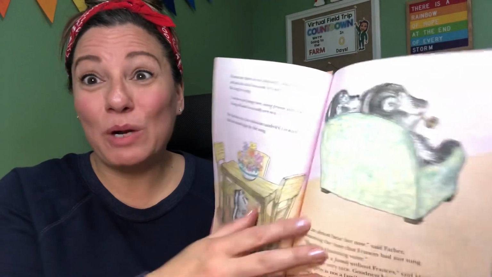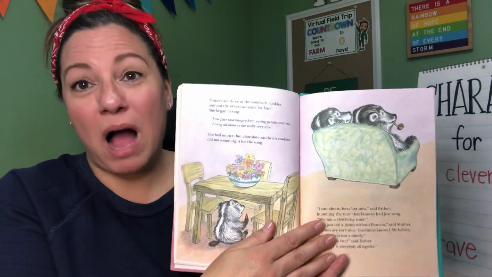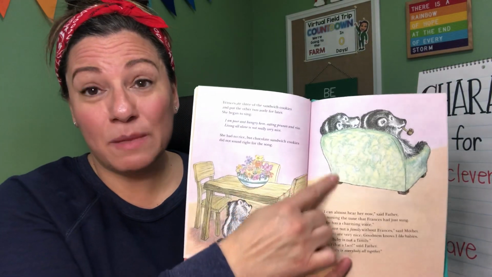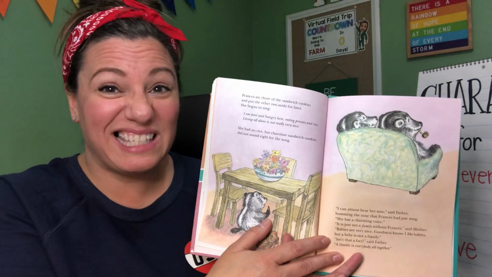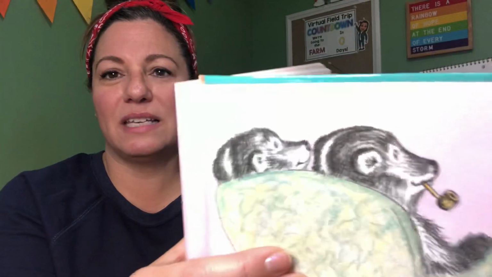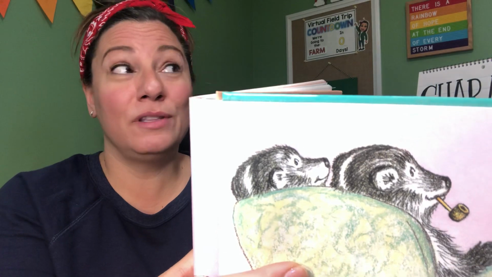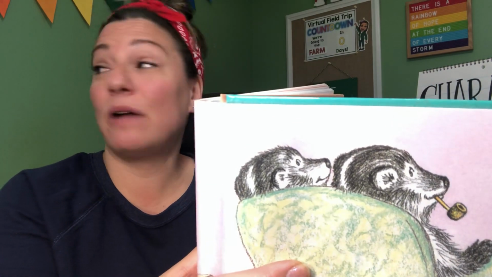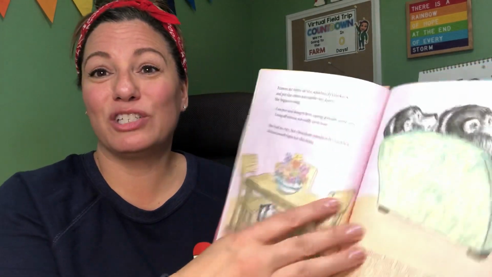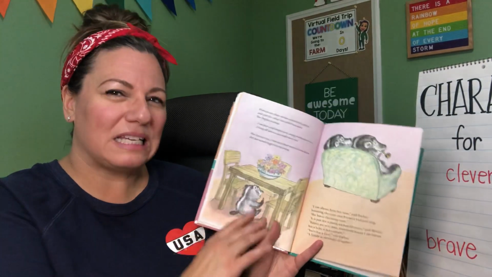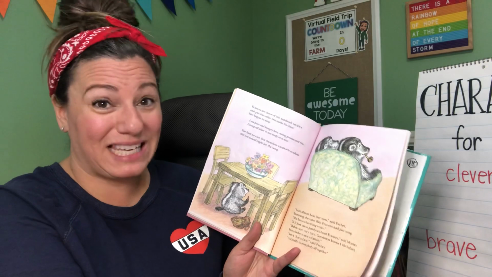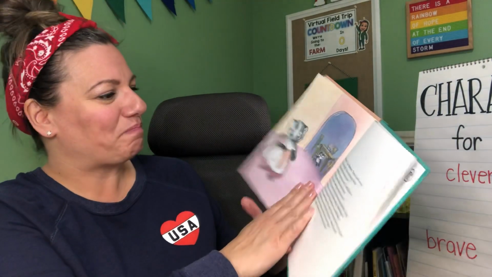I don't know if you can see, I'm going to hold it close, but this is how I know, by looking closely at the pictures, that Frances's parents know that she's listening to them. Look at their faces, look at their eyes. Do you see how they're kind of looking back, like they're looking over the couch at her, because she's over here? So that's how I know that her parents know she's listening to what they're saying, and they want her to hear what they're saying.